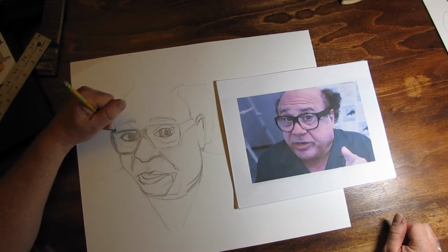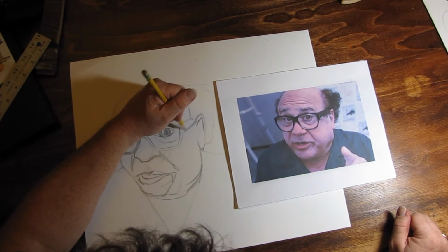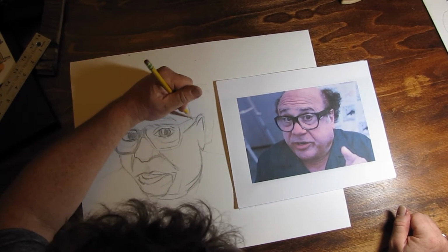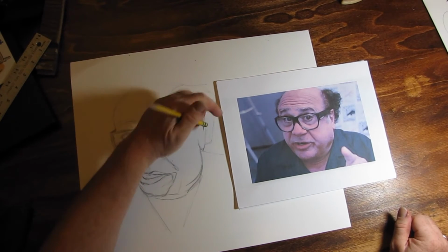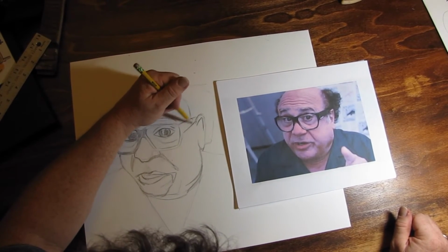Downside of drawing at the big table is usually I do it while I'm watching a TV show. I didn't really, because it distracts me from what's going on in my head, which is everything.